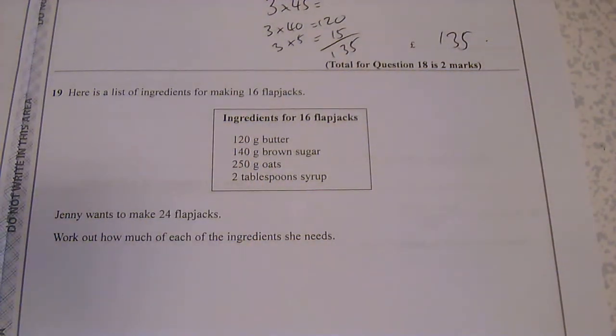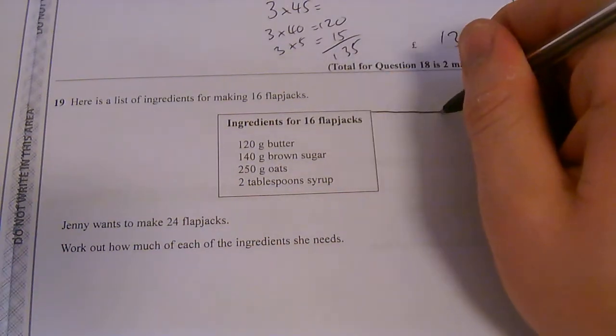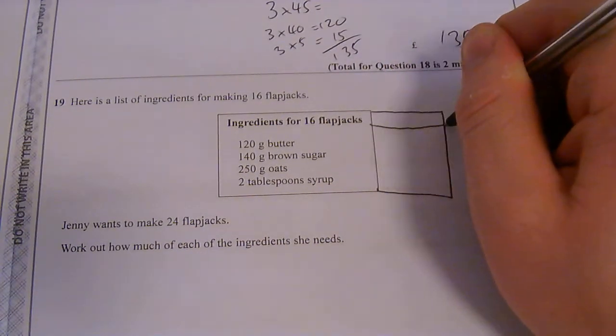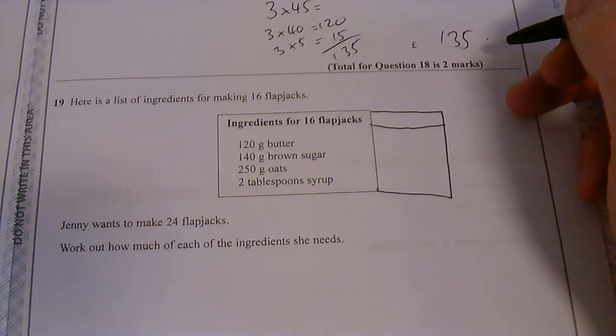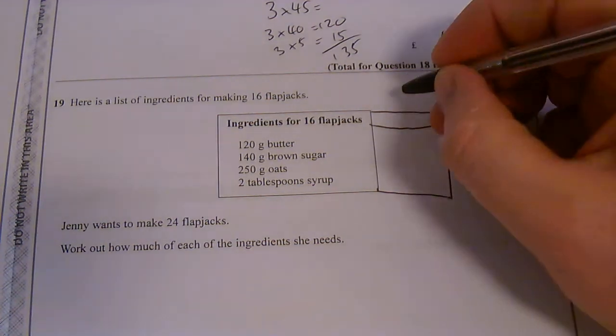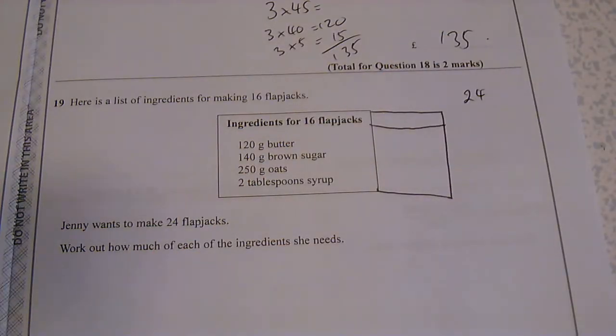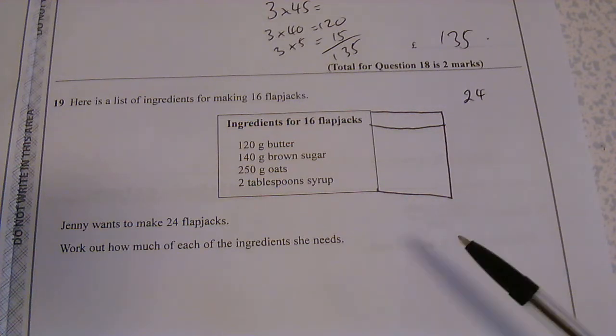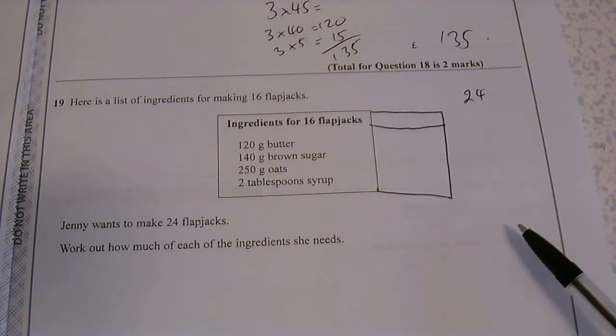So the best way is to think, what number can I turn them all into? What's the best number I can turn them into? What's the easiest amount of people I can turn it into to turn it into a recipe for 24 people? So what is the best amount to go for? So you have to think of numbers that fit into 16 and 24. So 2 fits into both of them, 4 fits into both of them, and 8 fits into both of them.